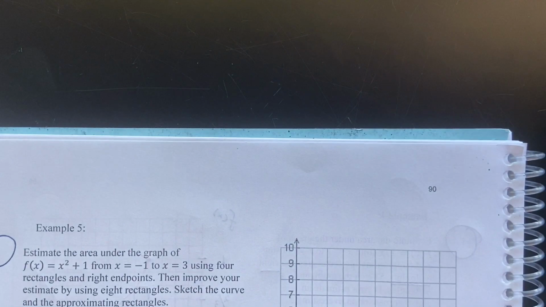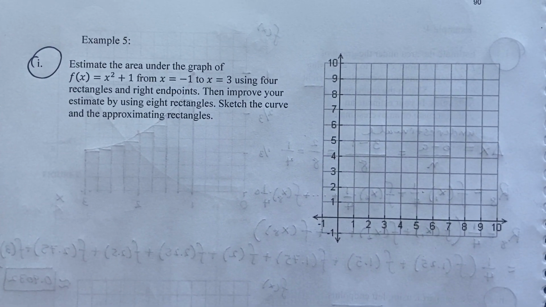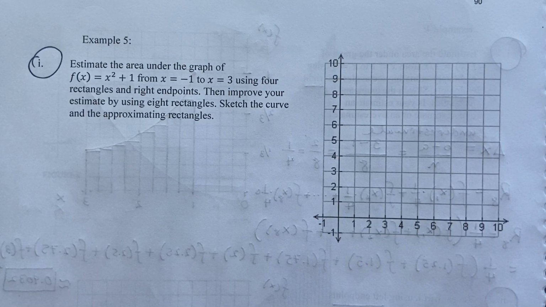So let's try example 5 on page 90. I know this stuff can be strange at first, so I'm trying to do a good amount of these. It's going to be a longer video for that reason.